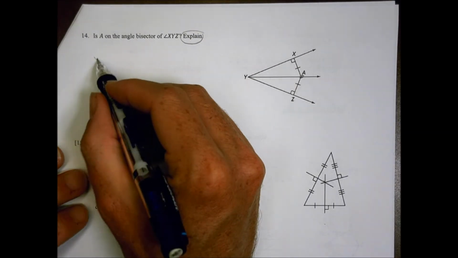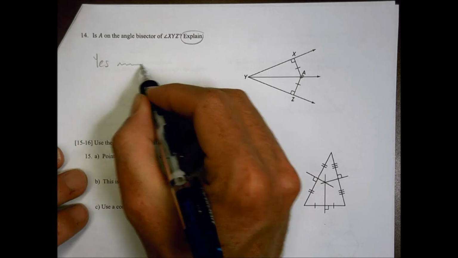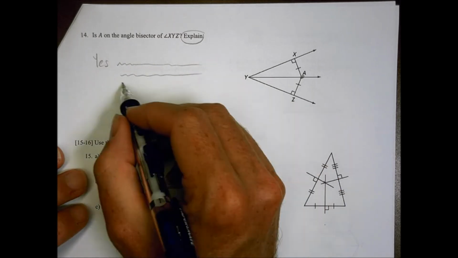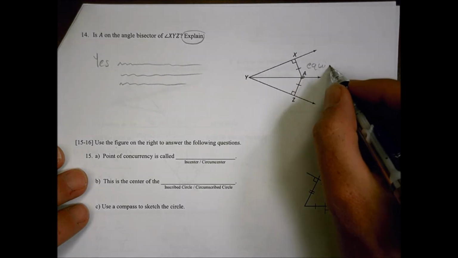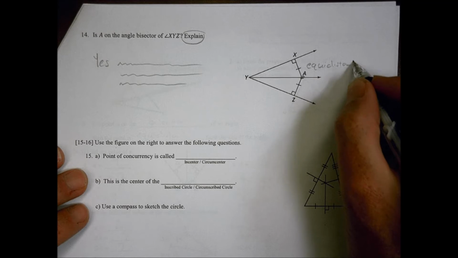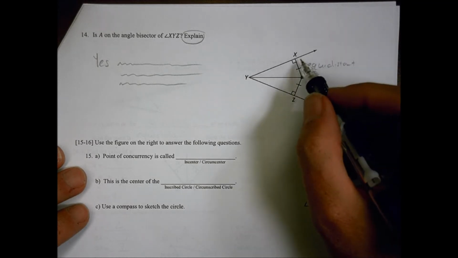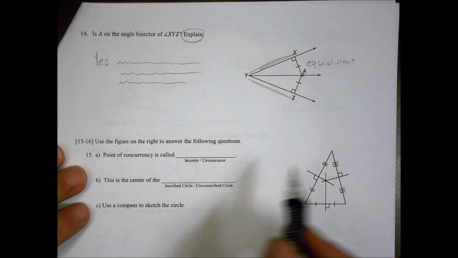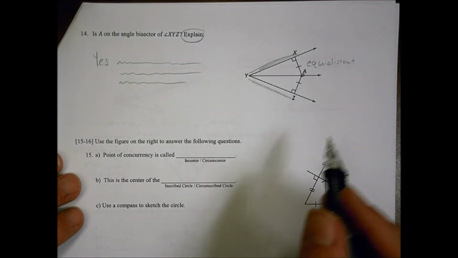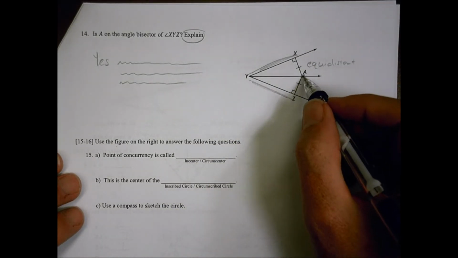The answer is going to be yes, and I'm not going to write anything else down. I'm going to say yes, and here's why it's a yes. The reason it's yes is because it is equidistant, right? That's your key word, equidistant, from here and from here. It's equidistant from XY and YZ. It's the same distance away from those lines.